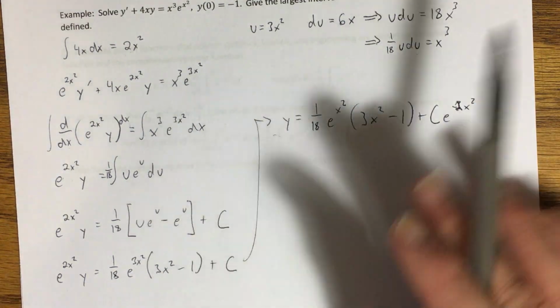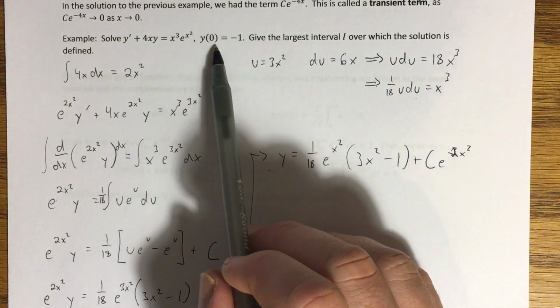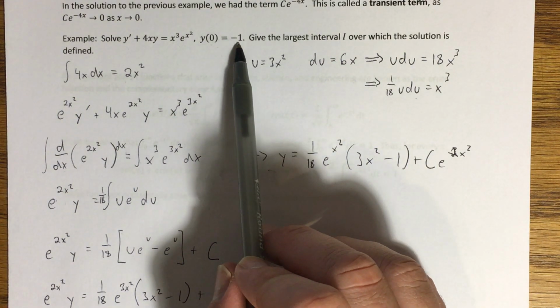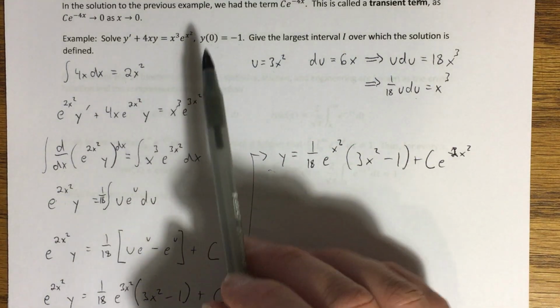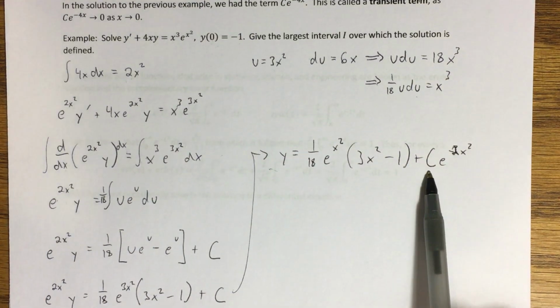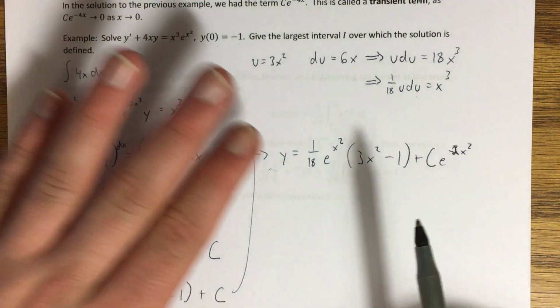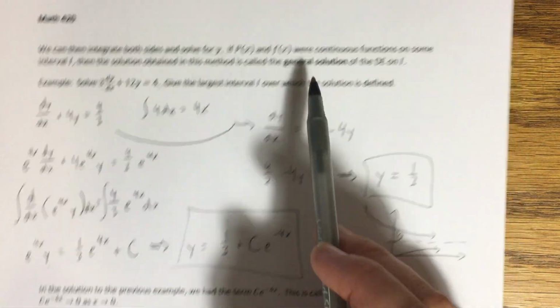But remember, we were starting with an IVP here, and that means I need to substitute 0 for x, negative 1 for y, and use that to determine the value of my parameter c here. That way I can get a specific solution instead of this general solution. And I actually forgot to mention this up here. I gave this term up here.